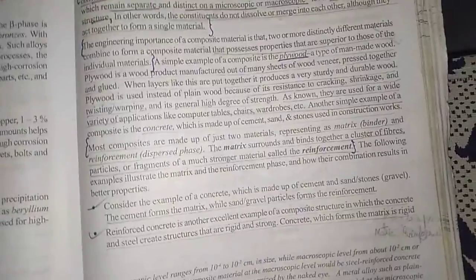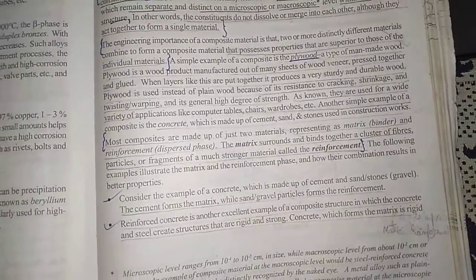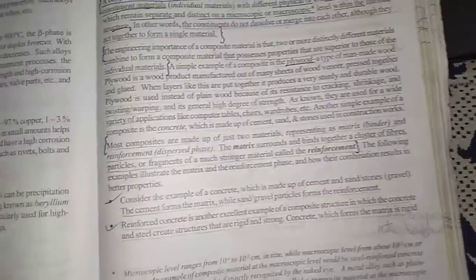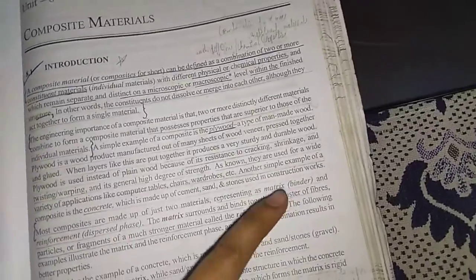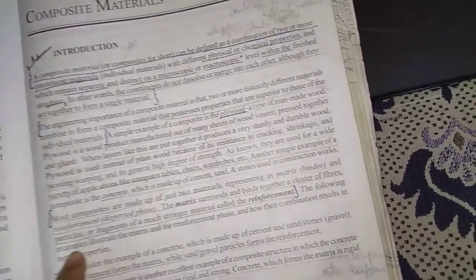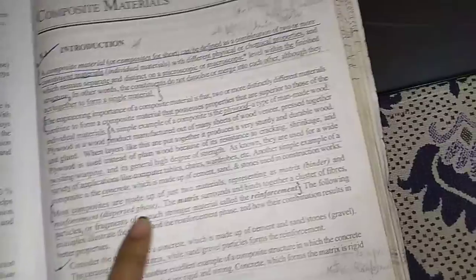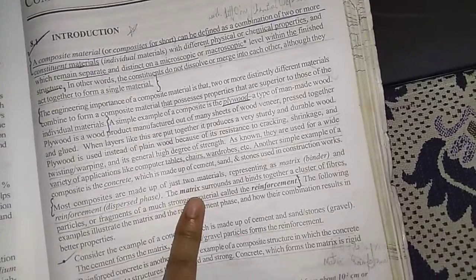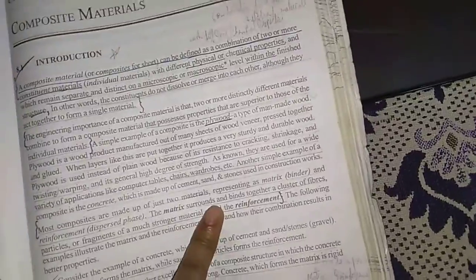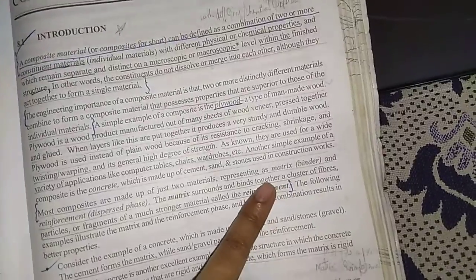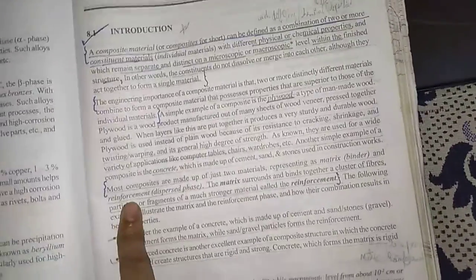Now moving on to the technical part, composites are made up of two major things: one is called the matrix, another is called the reinforcement. Matrix means something which surrounds and binds together the various reinforcements.